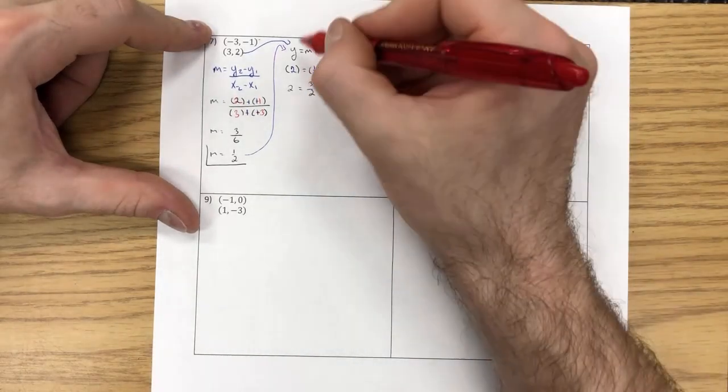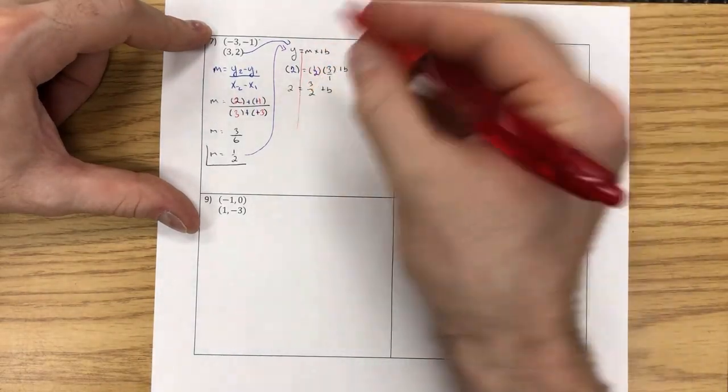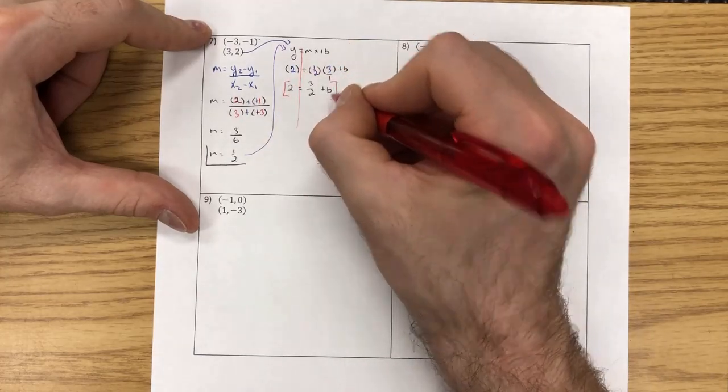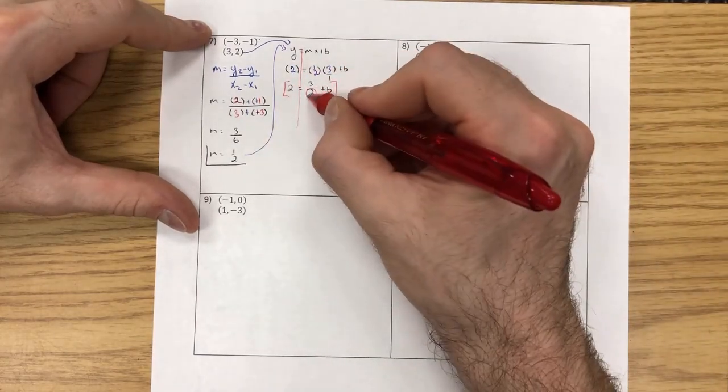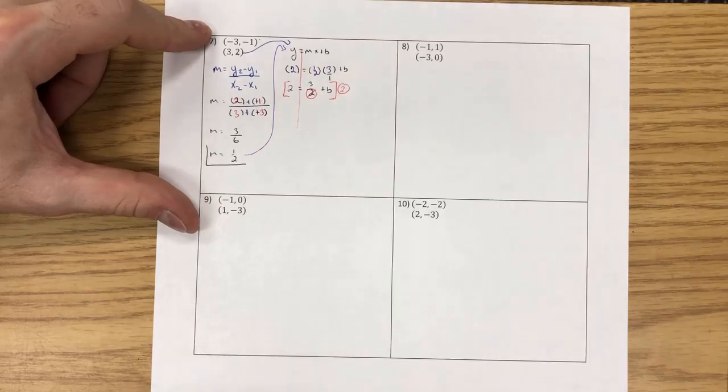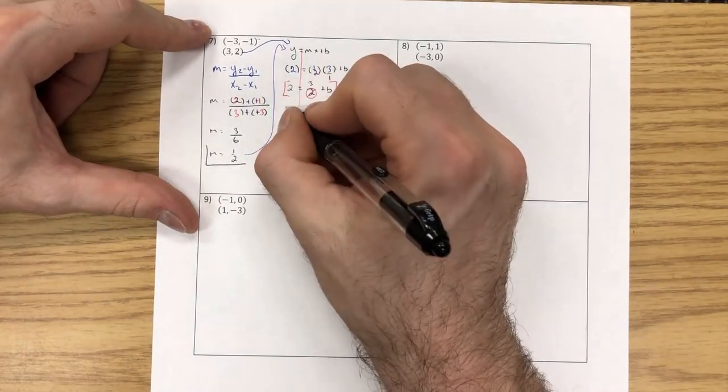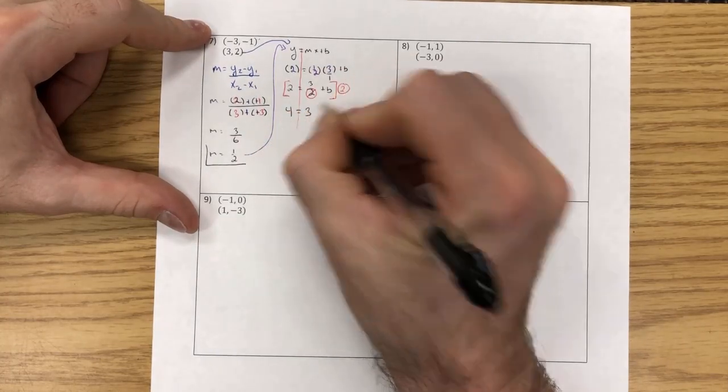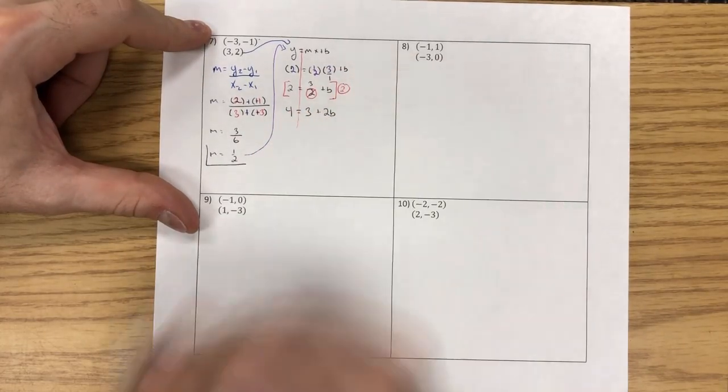So I'm working with that information. I'm going to look at this and say, hey, I don't want to deal with a fraction, and I want to practice something I'm going to be using later on. And I'm going to clear a 2 by multiplying everything across the equation by 2. That becomes a 4. That canceled out, and I have a 2b.